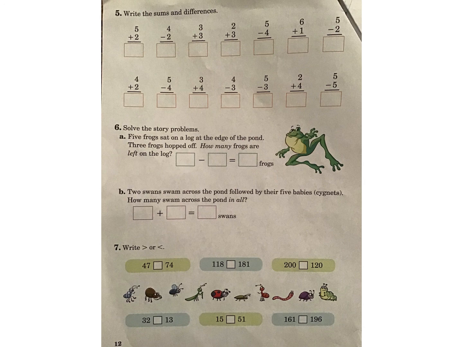Is 47 greater than or less than 74? 118 greater than or less than 181? 200 greater than or less than 120? 32 greater than or less than 13? 15 greater than or less than 51? And 161 greater than or less than 196.